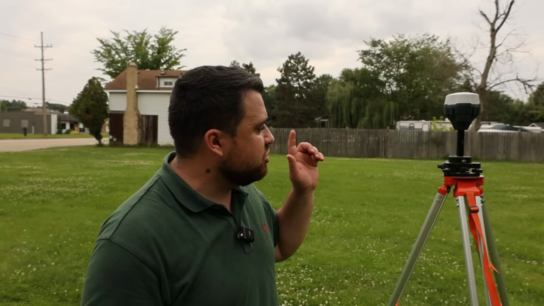Now, since RTK is dependent on a connection between the base and the rover, at times that connection is compromised. This compromise can lead to a single solution observation, therefore decreasing our accuracy and affecting the overall quality of our drone survey. And so to eliminate that problem, we use PPK corrections to aid us in maintaining our accuracy.